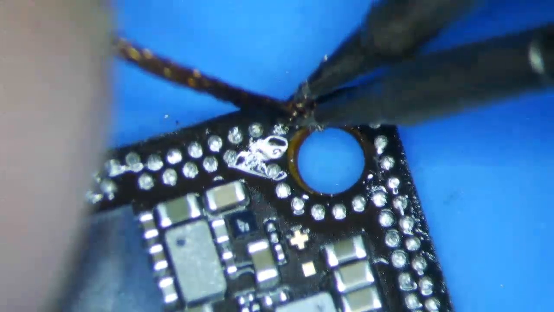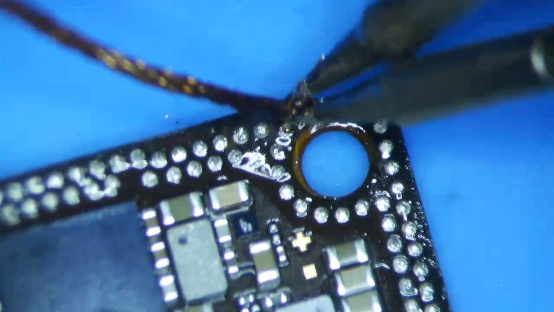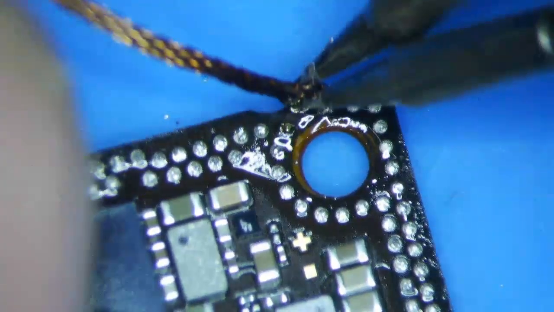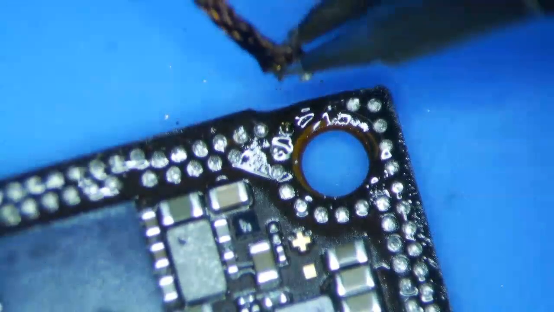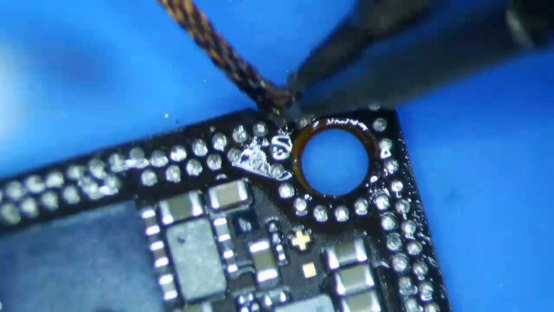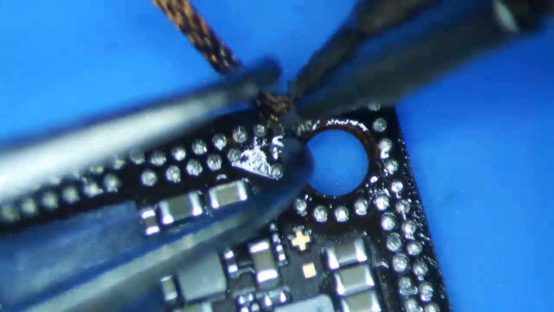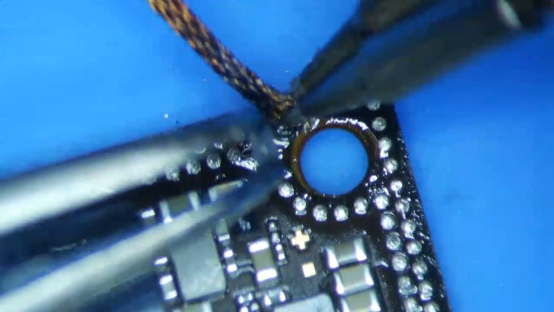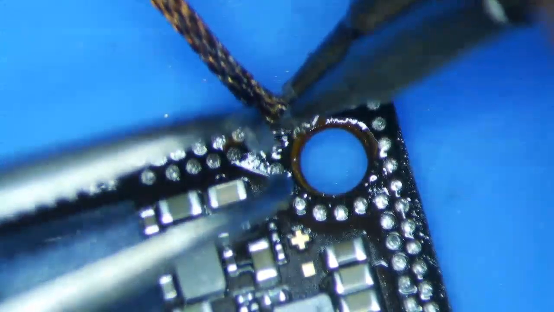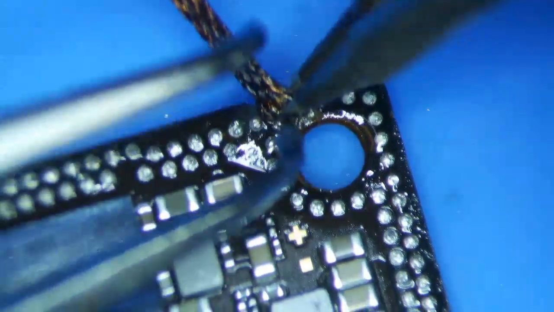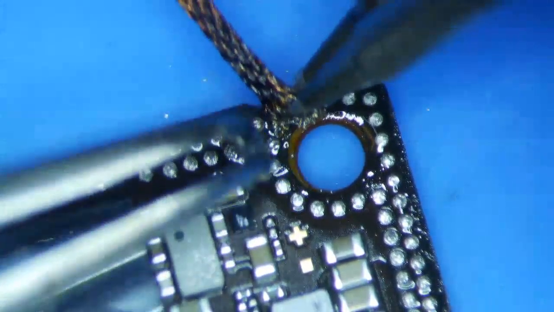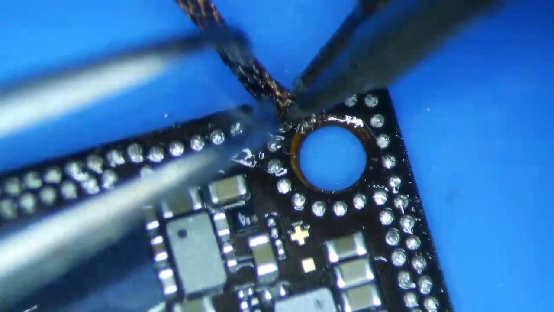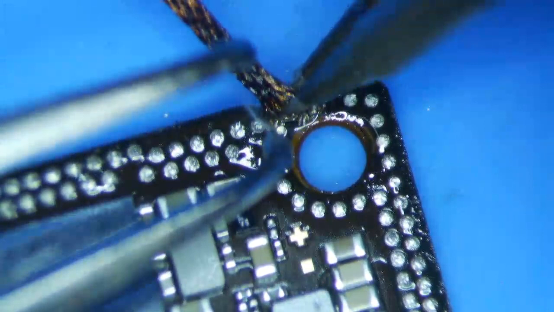Big blob of solder. Okay, you don't really want to lose this disc here, so let's make sure we protect it. But I don't want all this solder. This is the hardest part right here, man.